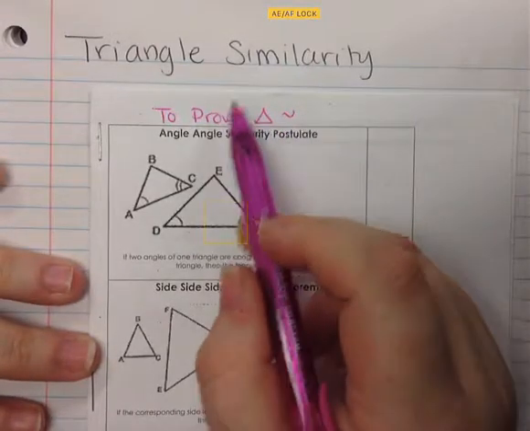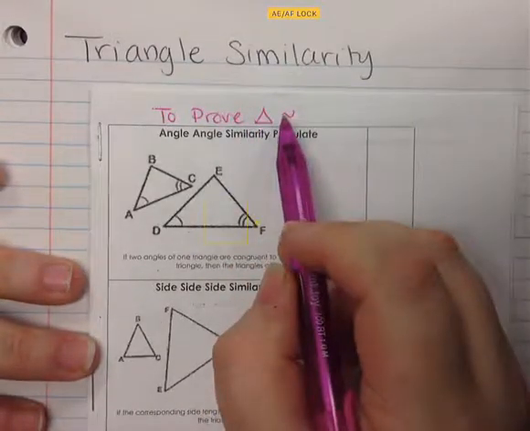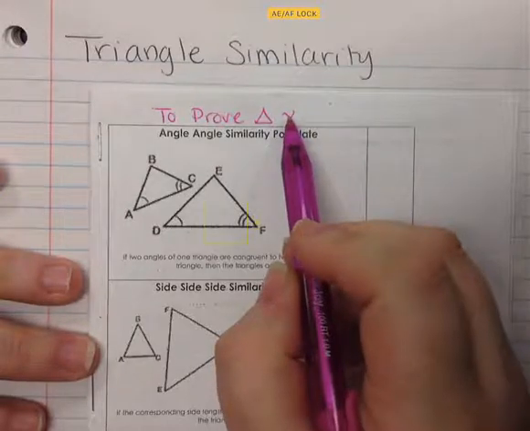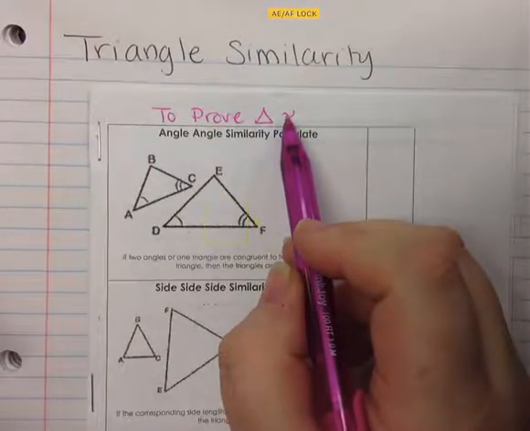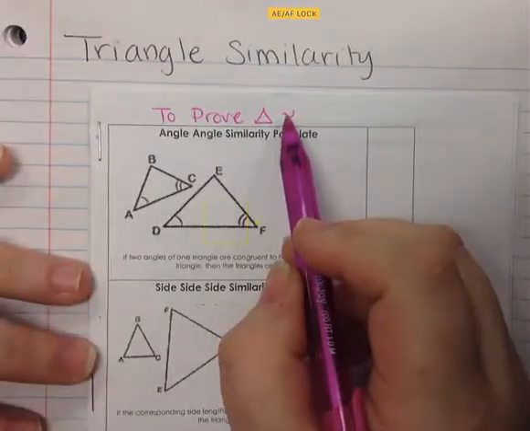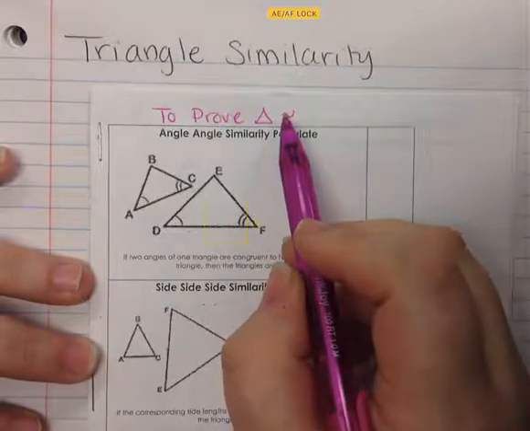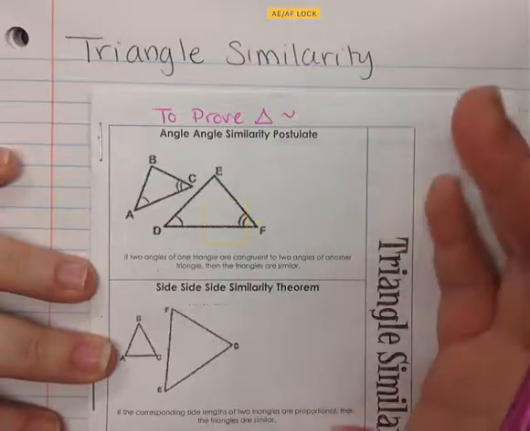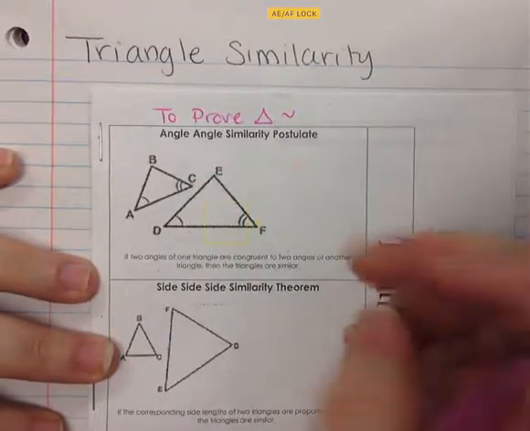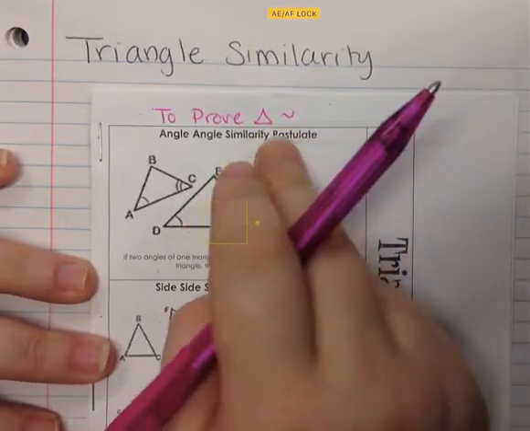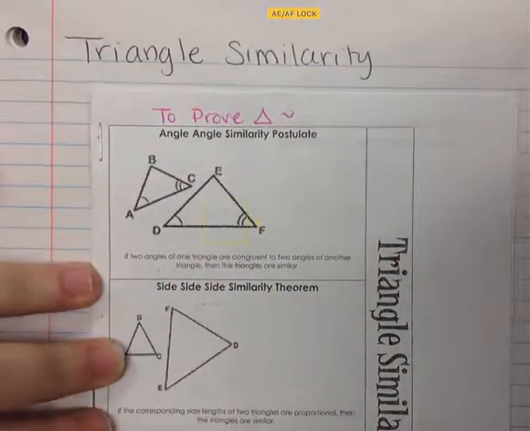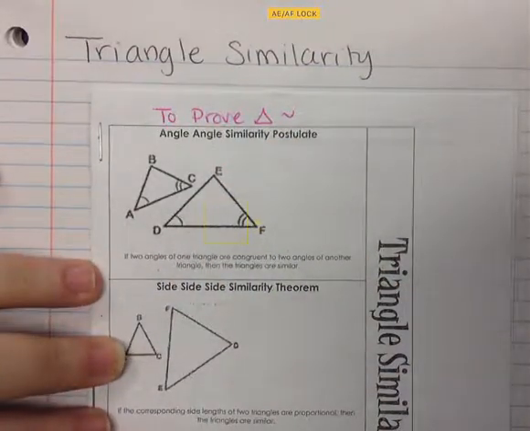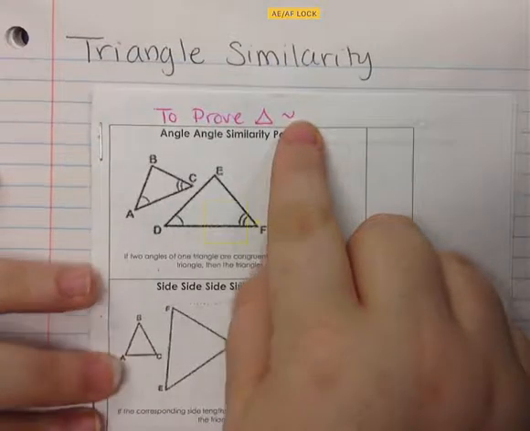So I won't have a lot of things that are congruent, but triangles are similar if they are the same shape but not necessarily the same size, but they do need to be proportional to each other. Basically, I need to be able to scale the triangle up or down, so I'm using a dilation. This is where it goes back to the transformations, dilations. So there are three ways to prove that triangles are similar to each other.